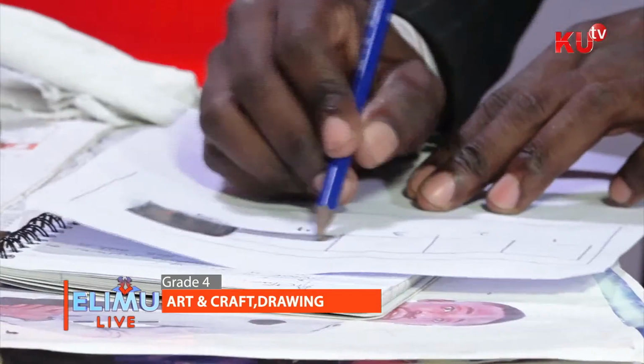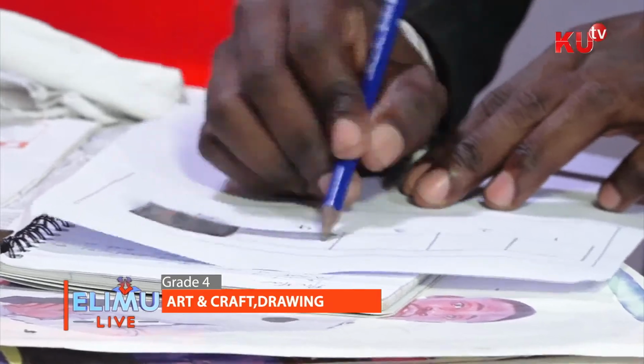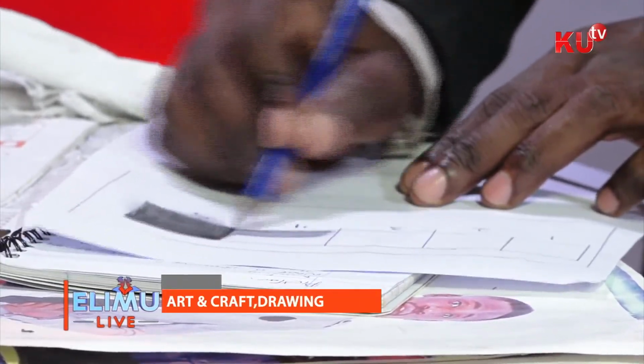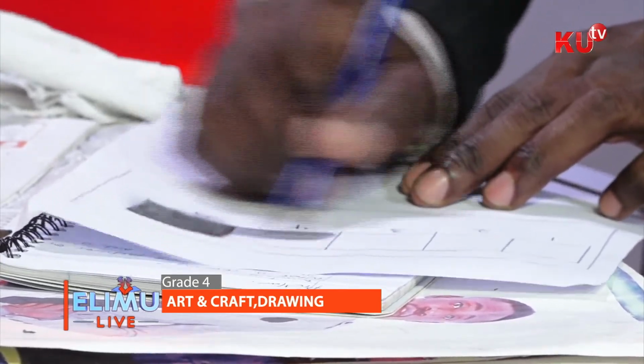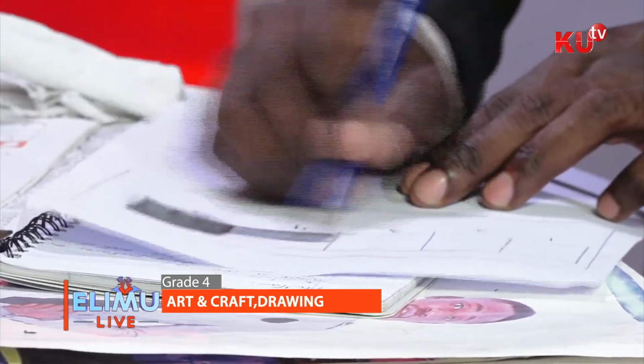So don't press harder. You should just press it, but not as hard as you did on the fifth box, so that it appears lighter compared to the fifth one.